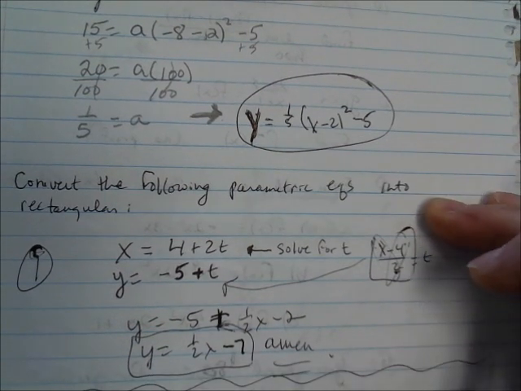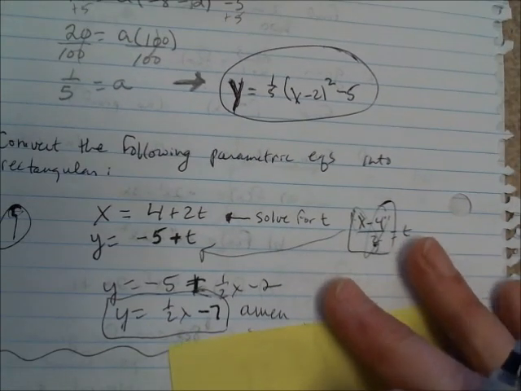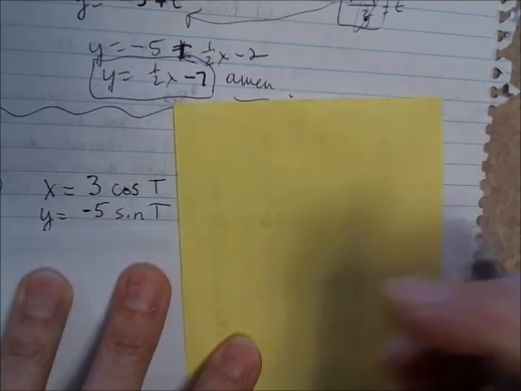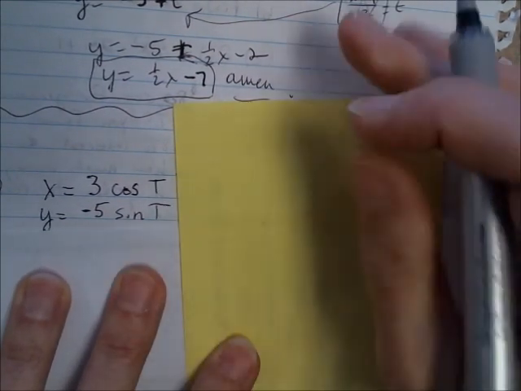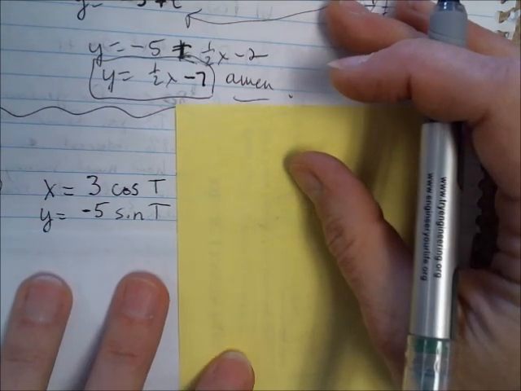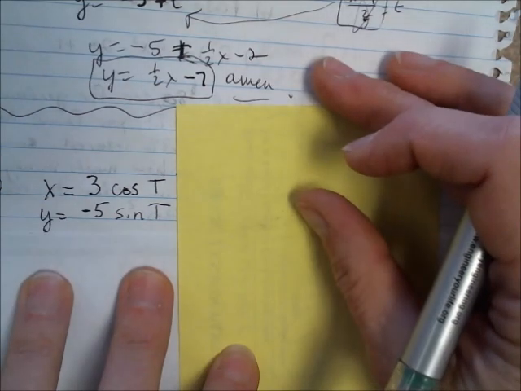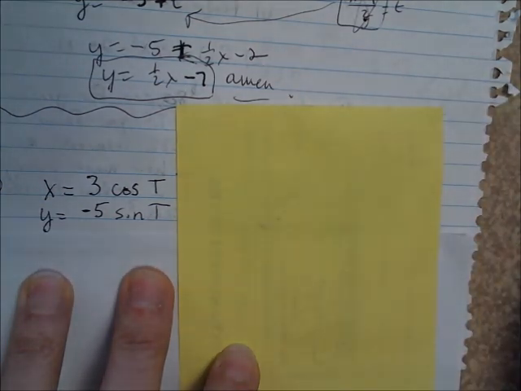The next problem is converting trig equations into parametric form. So here's the next set of parametric equations. X equals 3 cosine of t, y equals negative 5 sine of t. And so if you could shut the video off now and look that up, that would be to your advantage to look it up yourself.